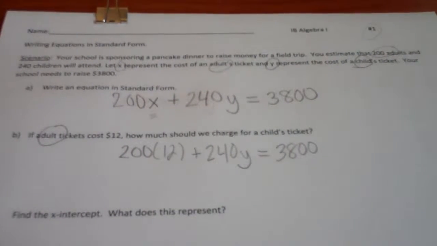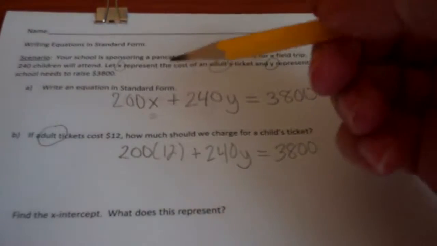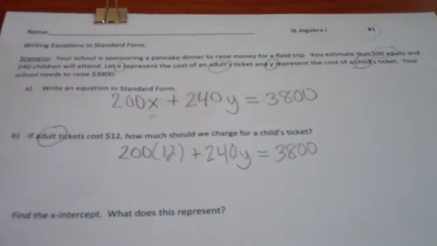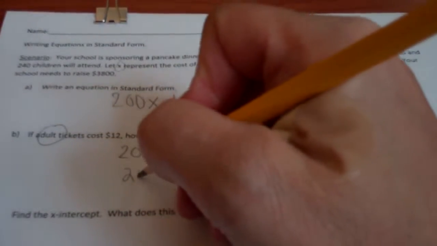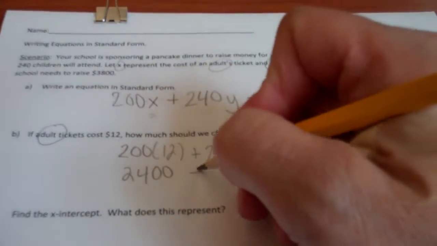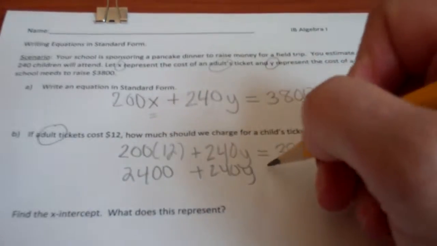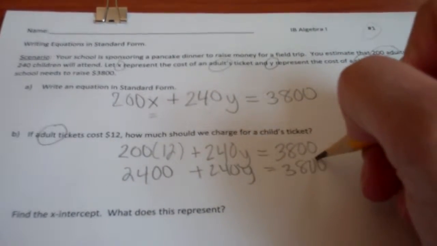We're going to have to use a calculator here, doing some multiplication. First, multiplying 200 times 12 gives us 2,400. Plus 240y equals 3,800.